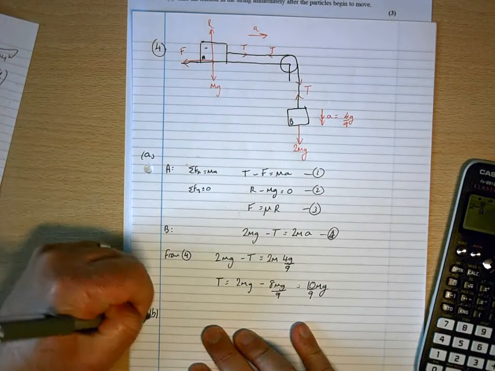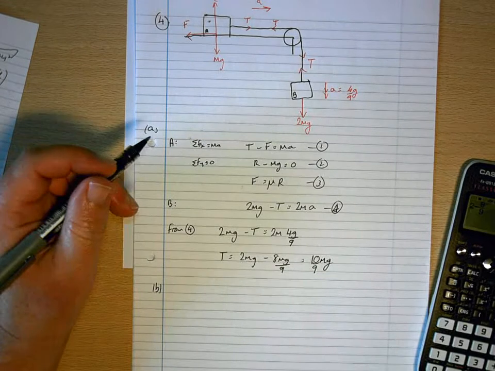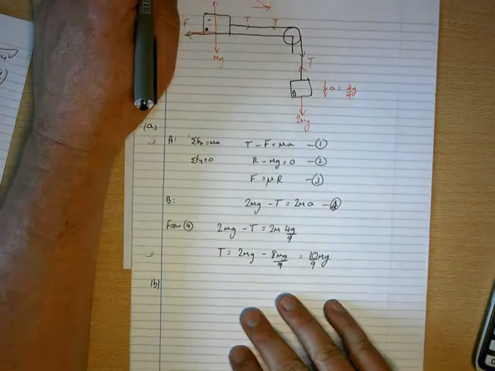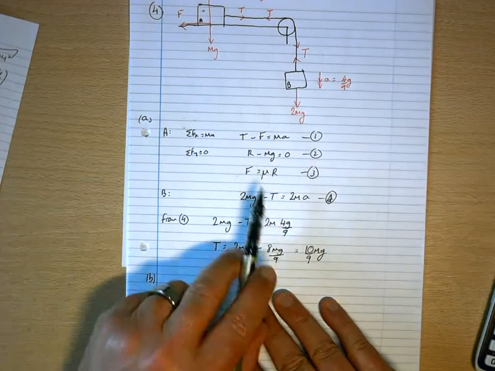And then for part B, I need to keep going until I can work out mu. So R is mg.